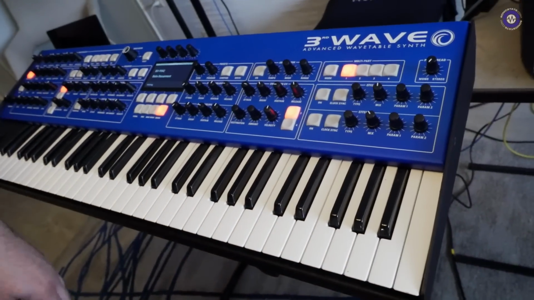Brilliant. So you're going to pass back over to Bob now. I'm going to pass back over to Bob so he can show you the Wavemaker. So Bob, you're going to show us how easy it is to create your own wavetables, right?